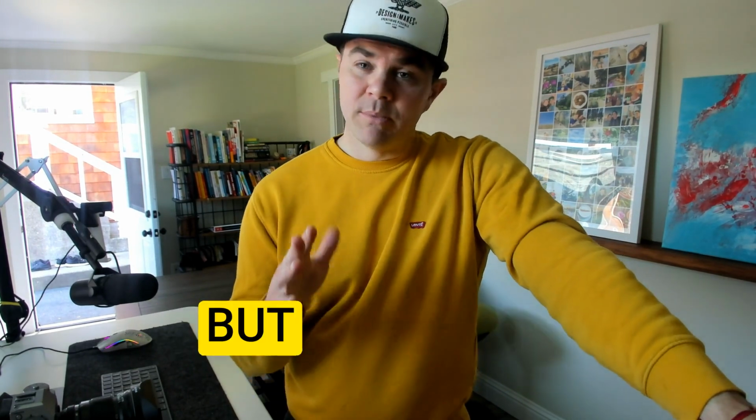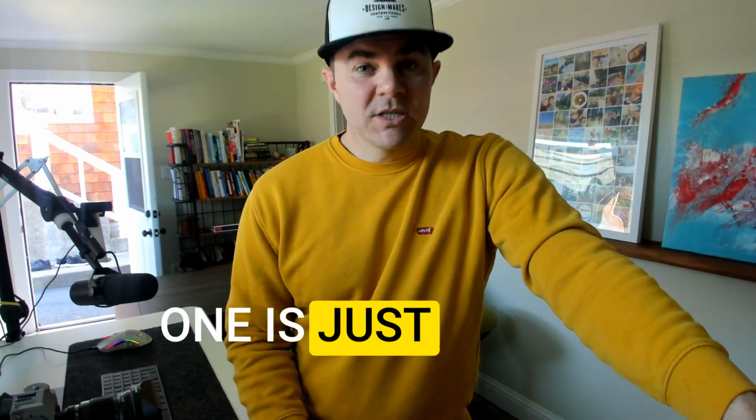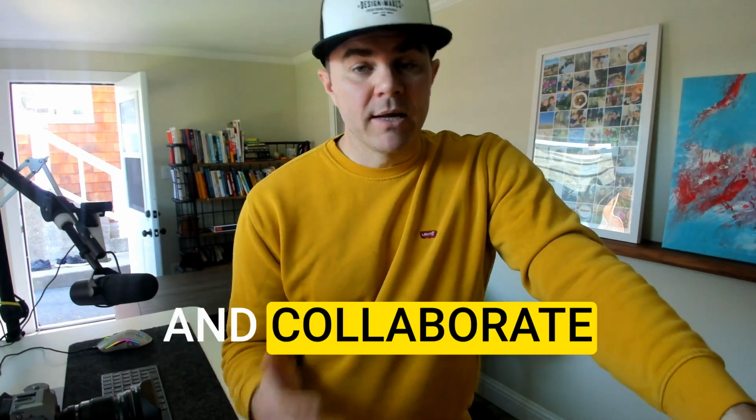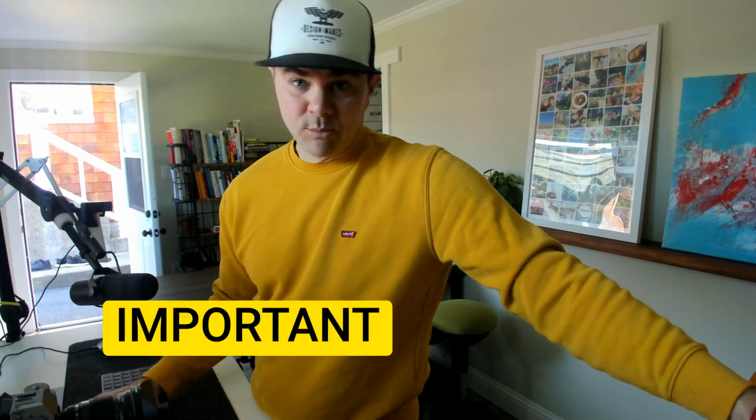So if you can do these four things, it's great. But this fifth one is really where you get that multiplier effect. So really the fifth one is just about understanding how you're going to communicate and collaborate with your team. So how do you communicate and collaborate with your team? Let's take that down to the really important next step.